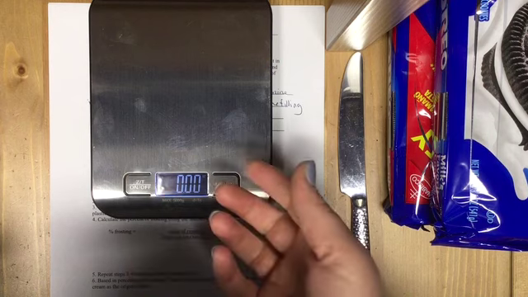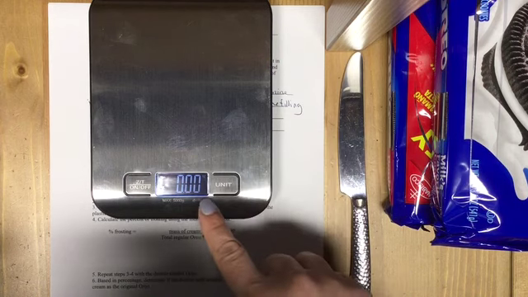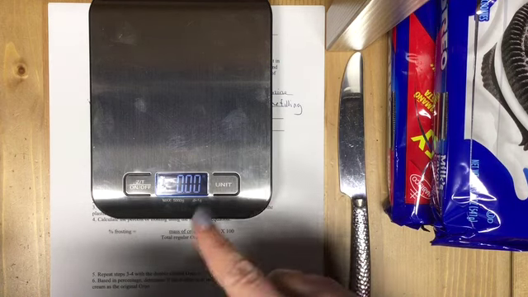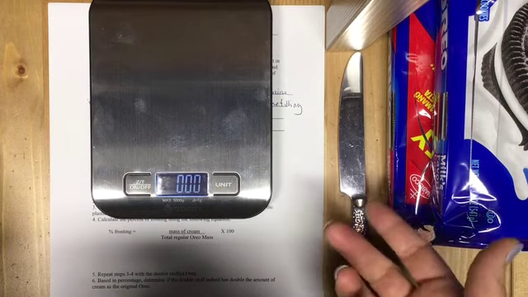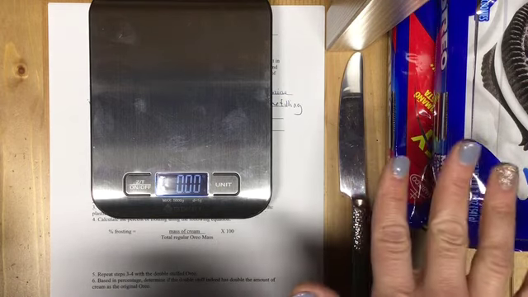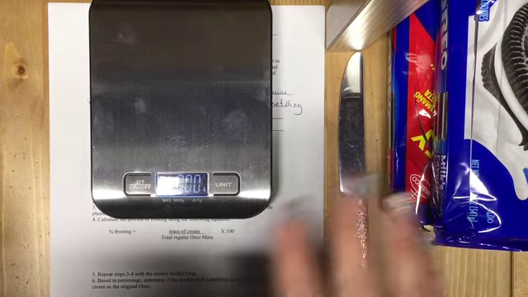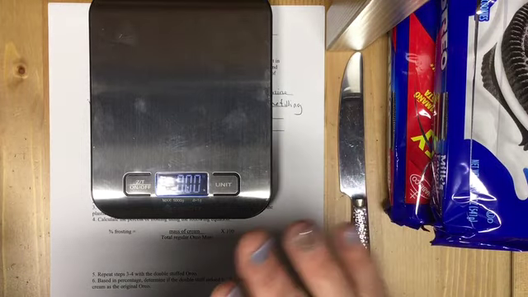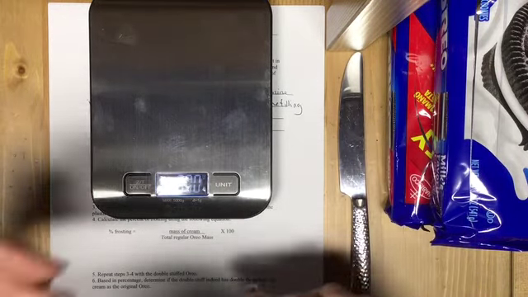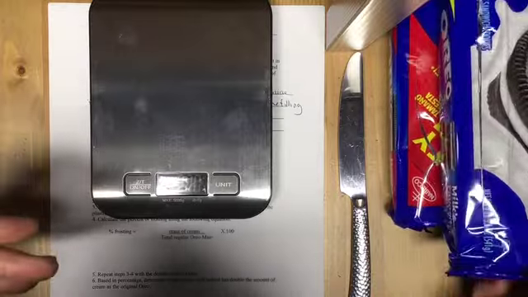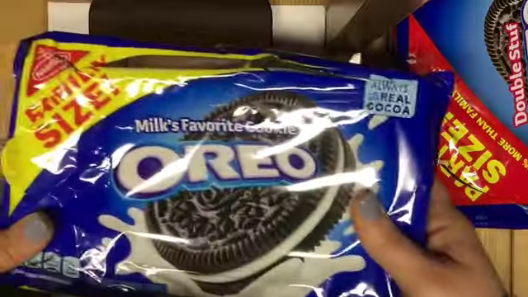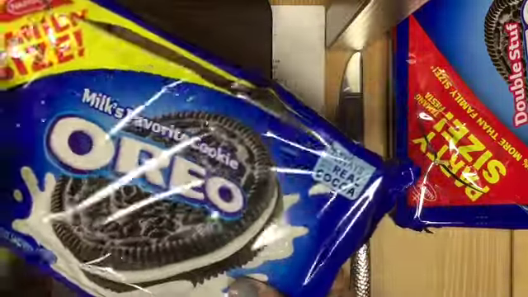And the reason I'm using ounces instead of grams is because my scale is really accurate for ounces, but not for grams. Normally, again, we're going to do this in grams. And if you want to try this with a gram scale, it's much, much more accurate. So if you can do grams, do it. I'm just going to use ounces, right? And I'm going to grab my package of Oreos. Woohoo! Yum, yum. All right, I'm going to open it up.